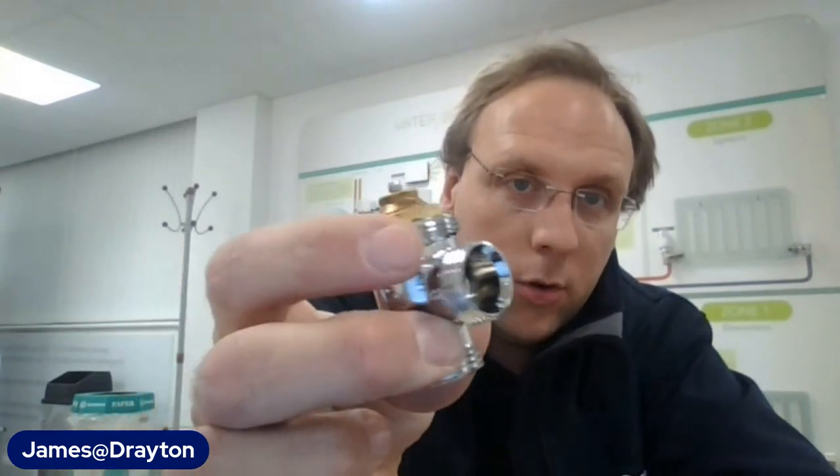So really useful, and hopefully, armed with that equation, or just the idea of heat output divided by 84, if you're doing a standard delta T of 20, you'll be able to calculate what flow rate you need into any particular radiator.